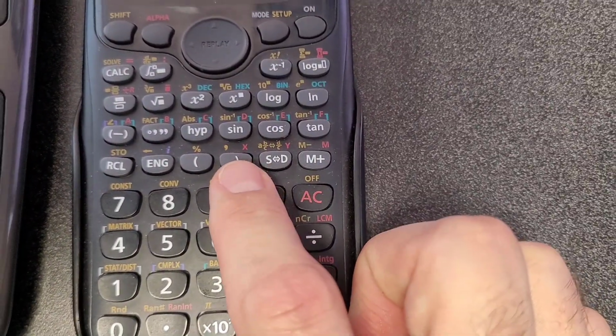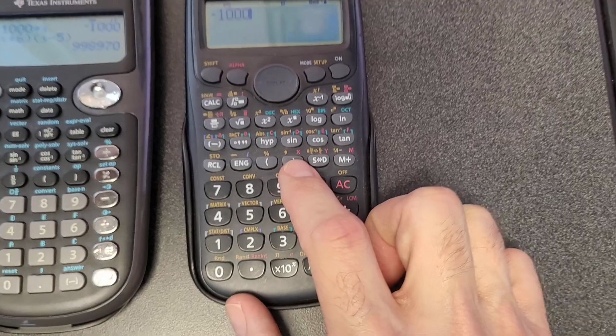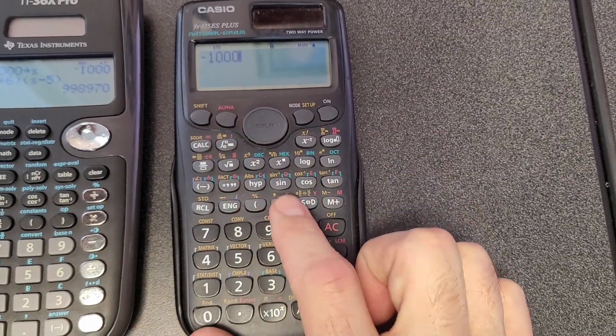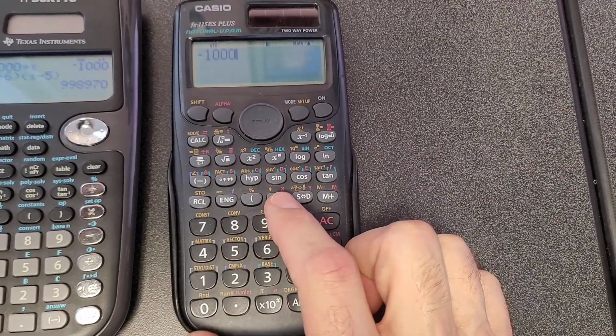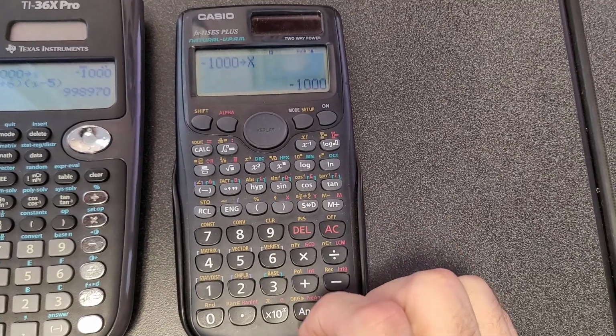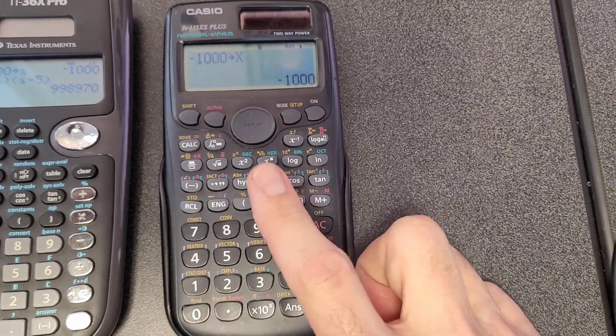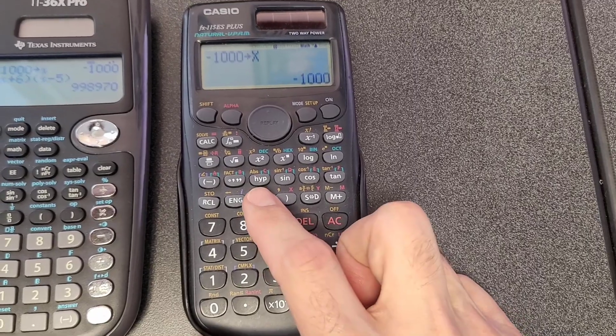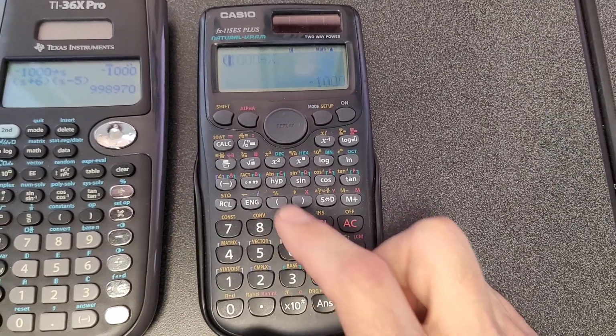So here's the X button. Since it's red, you would typically hit alpha first, but since it's in store mode, it's expecting a variable. So I'm just going to hit that button, and I don't have to enter. It's already stored for X. Now I'm just going to start typing over this X plus 6 times X minus 5.